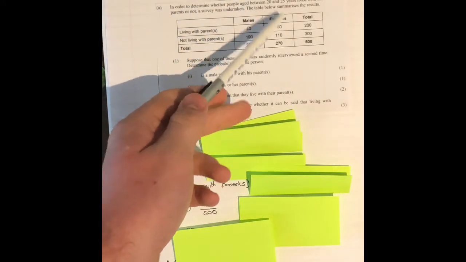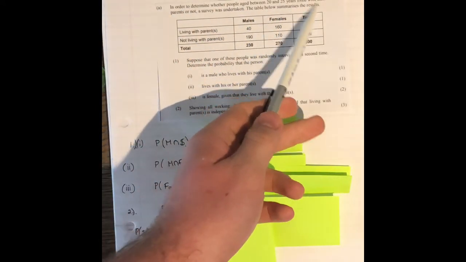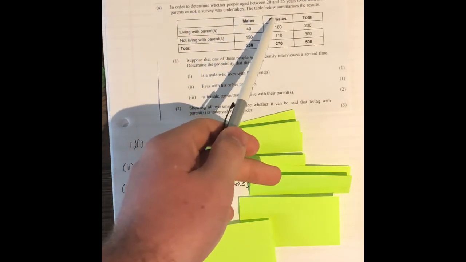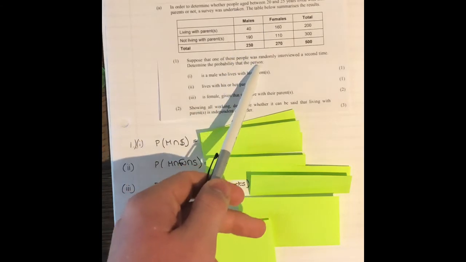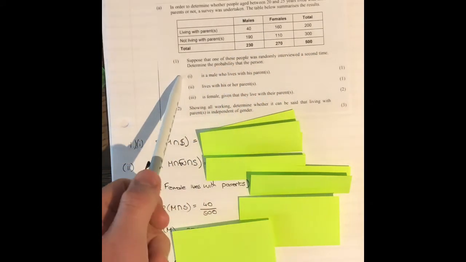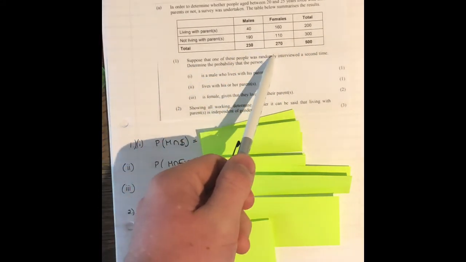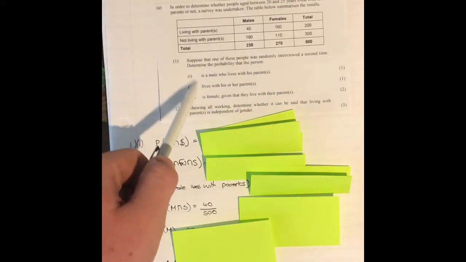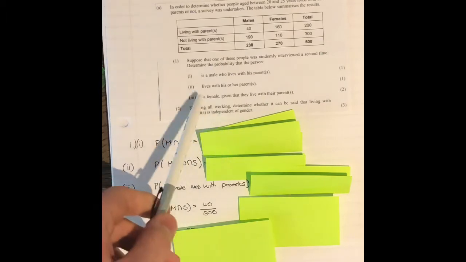Okay, let's do the first half of the first. In order to determine whether people aged between 20 and 25 years lived with their parents or not, a survey was undertaken. The table below summarizes the results. Suppose that one of these people was randomly interviewed a second time. Determine the probability of that person being a male who lives with his parents.